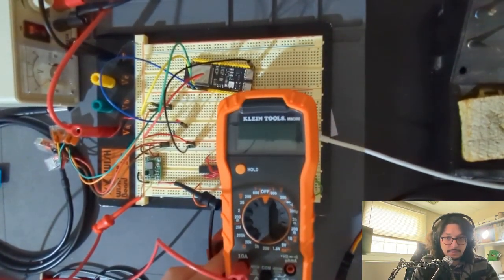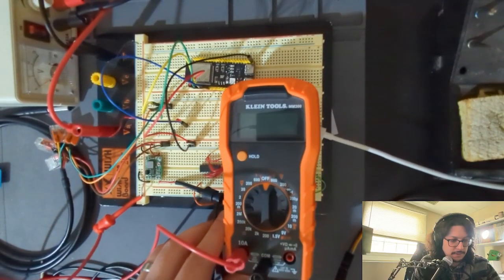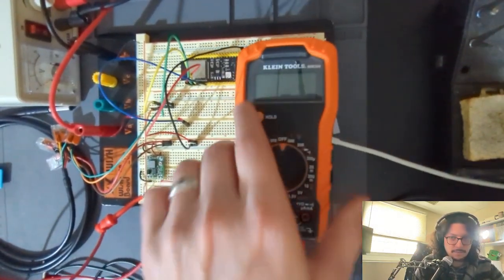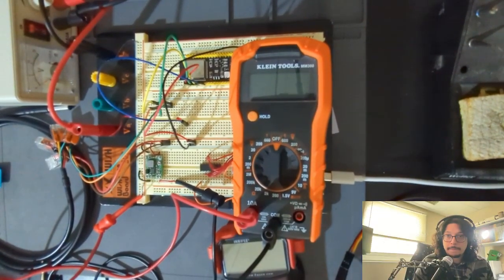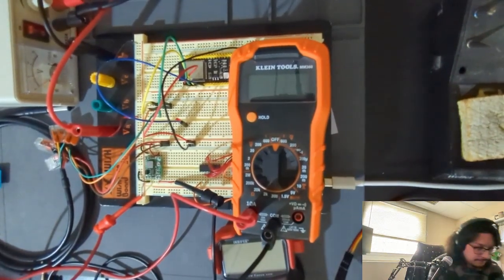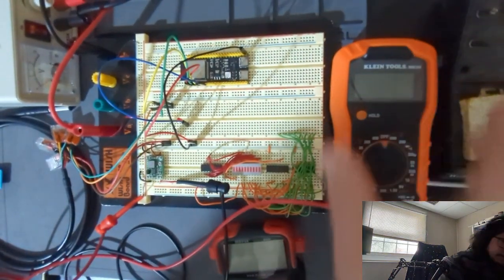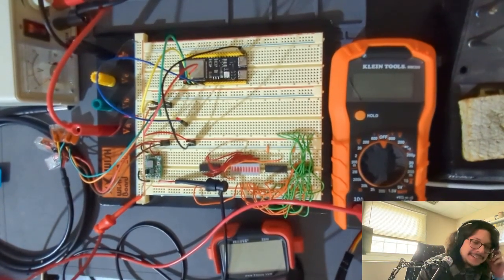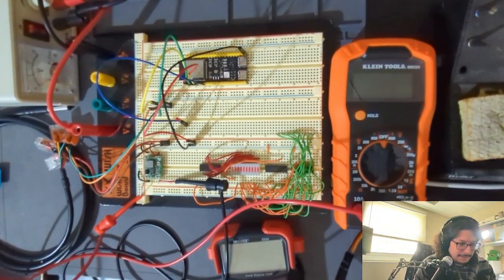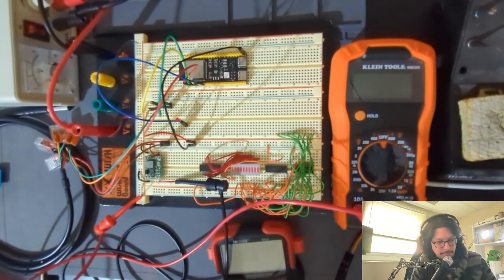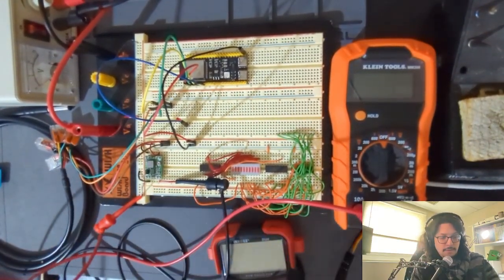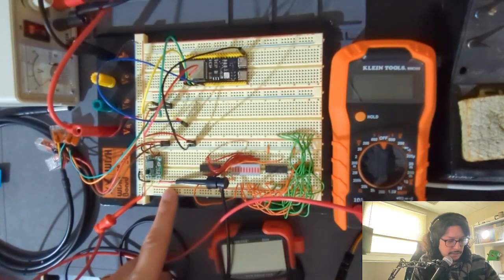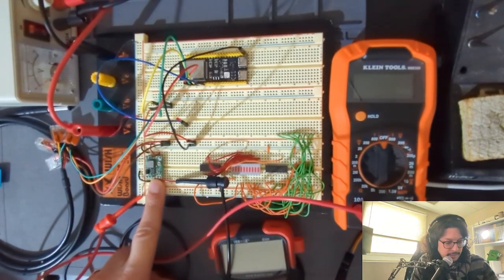You can kind of see the posts. How's that? I'm dumb. There. So out the red into ammeter, black out, back into the positive side of this guy.